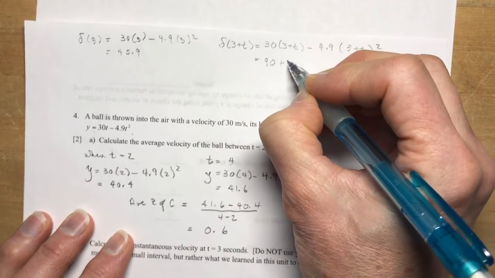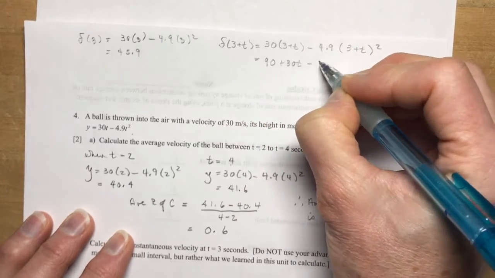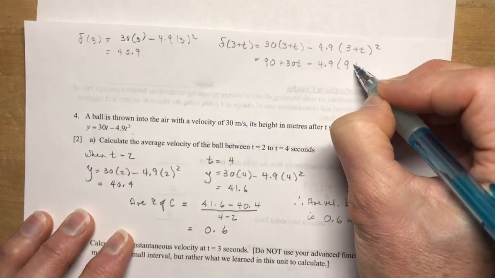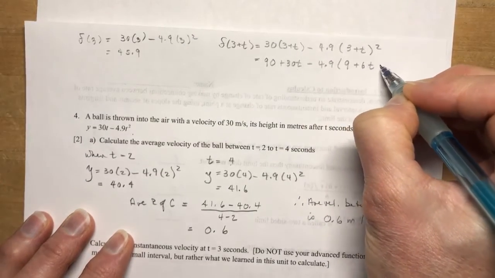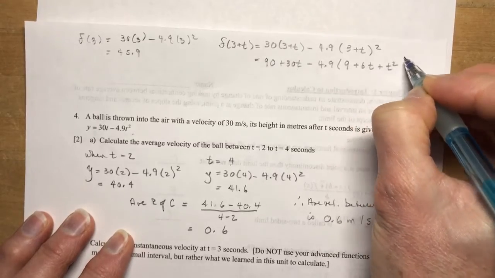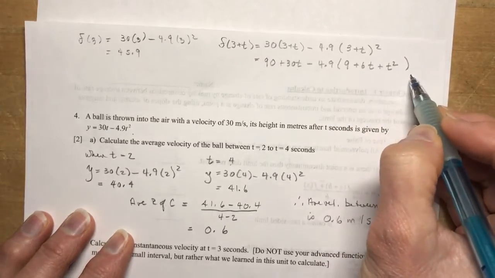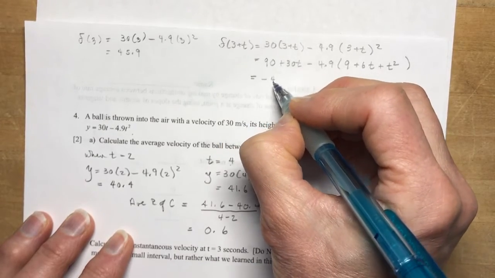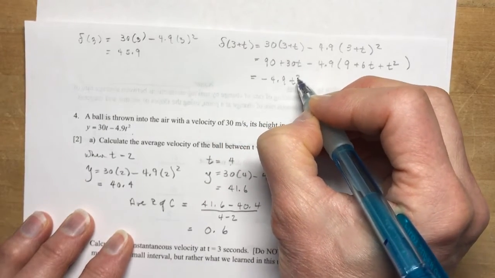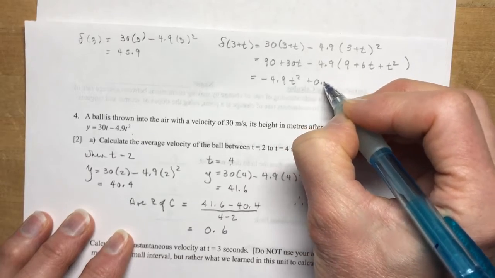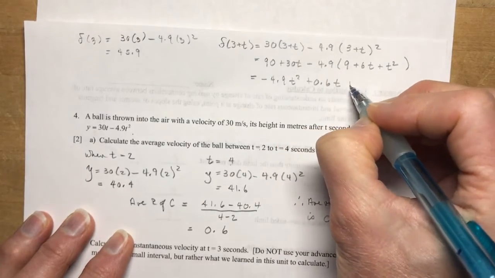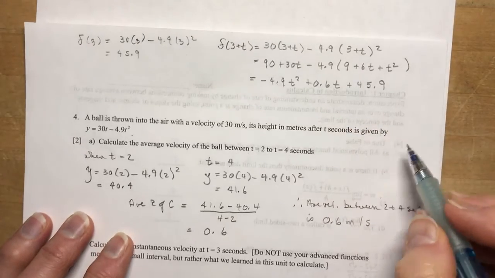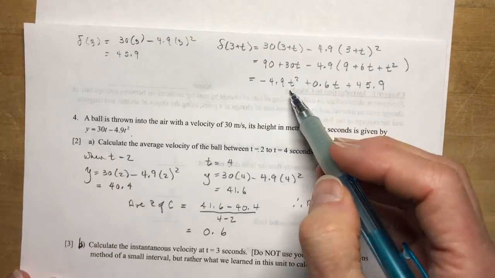So that's 90 plus 30t. And then I'll expand this. Remember, square twice the product squared. And now you have to expand all this, simplify, and you're going to get this for an answer. Minus 4.9 t squared plus 0.6t plus 45.9. Okay, so that's what you should do before you start.